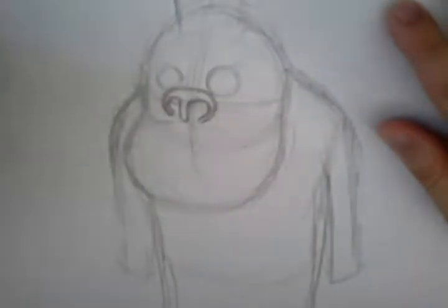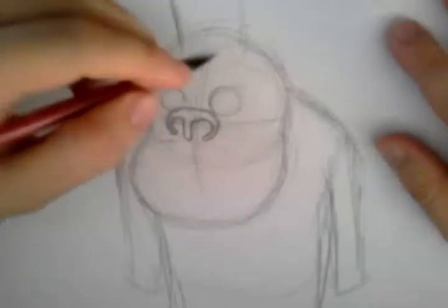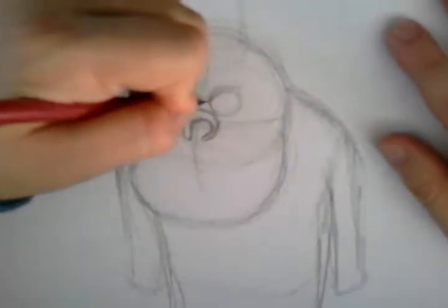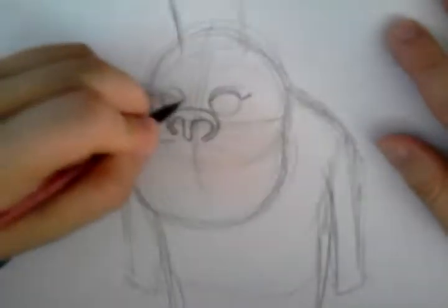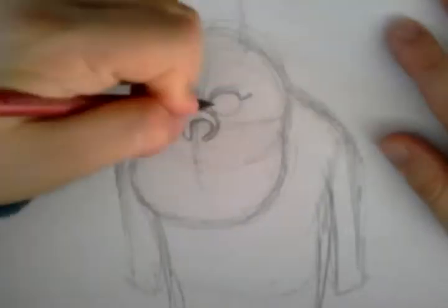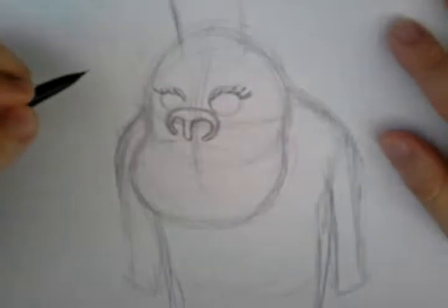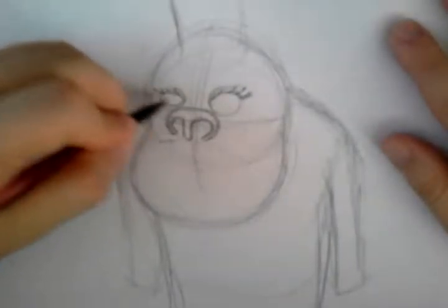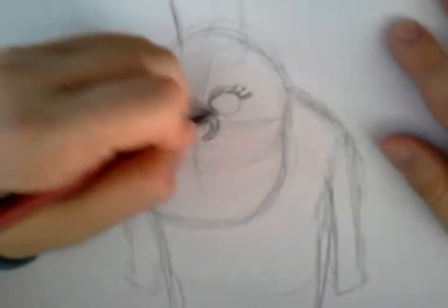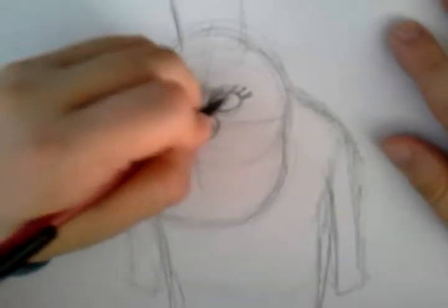Drawing on the eyes. Adding some eyelashes here. Adding on the pupils.